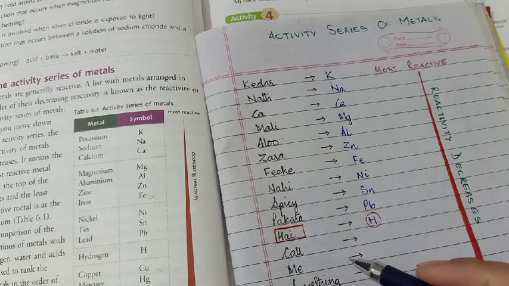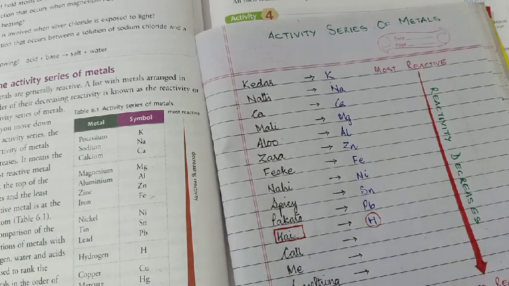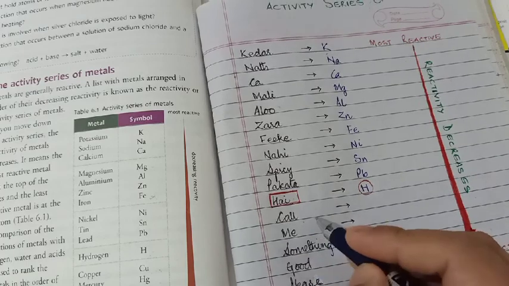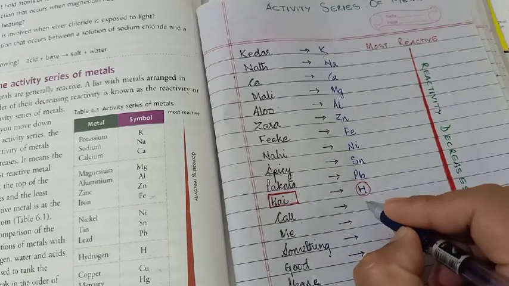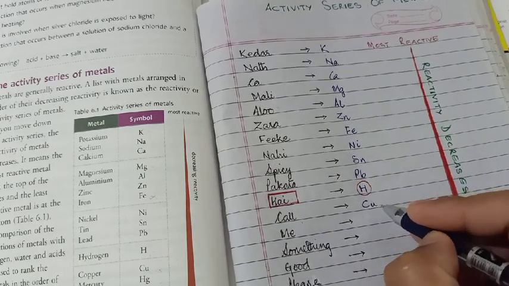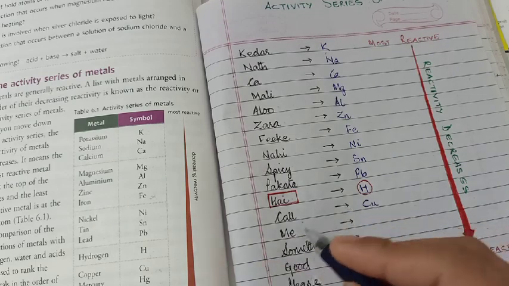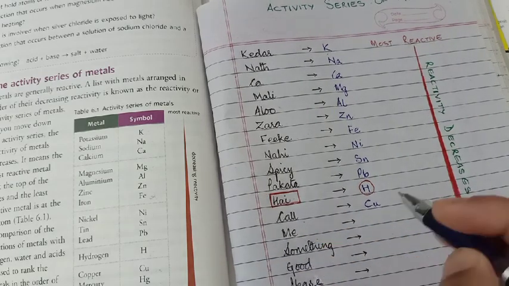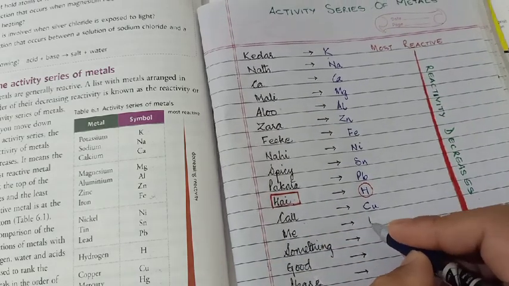Then we'll go to the metals which are below hydrogen. Col, so we'll take C and we'll put U, so this is copper. Me, mercury, so the symbol of mercury is Hg.